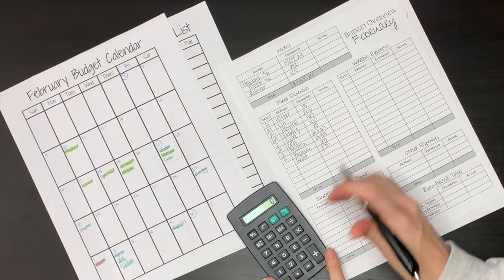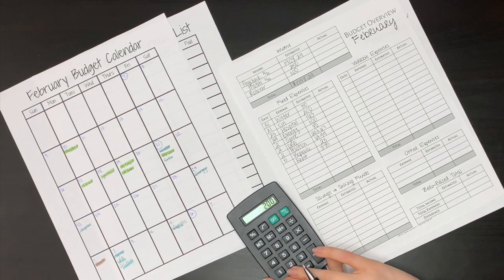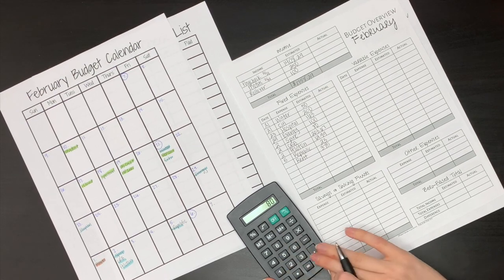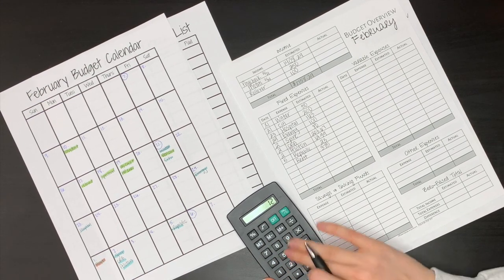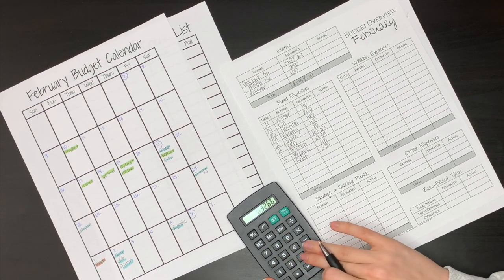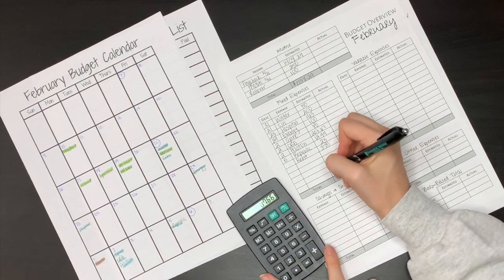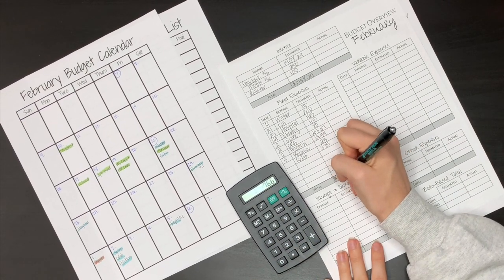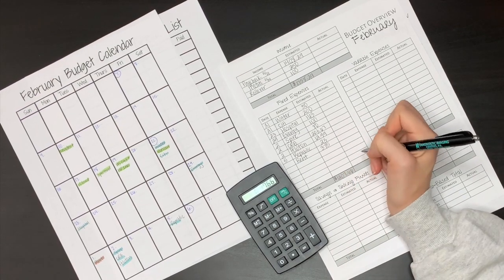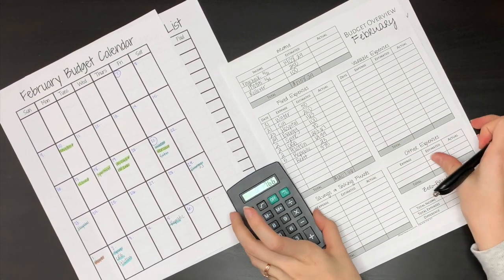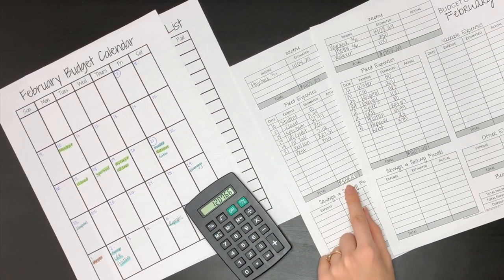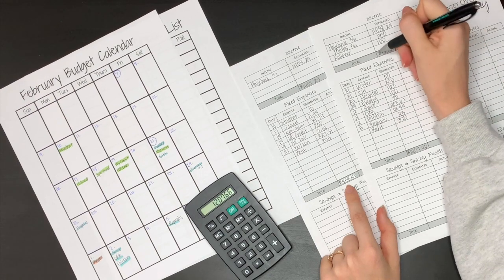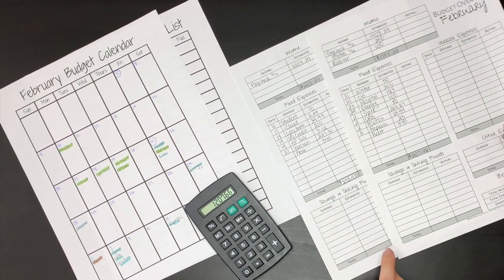So now if I add all this up, we've got $1207.66, which is higher than here, but since this amount is higher, I think hopefully we should be okay.